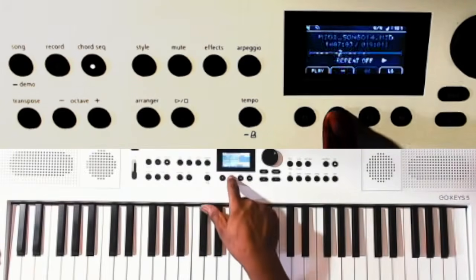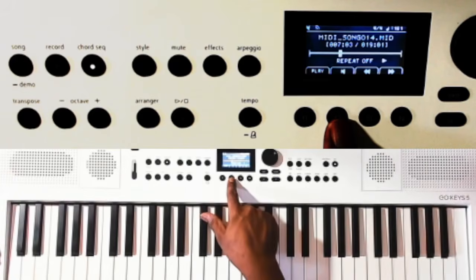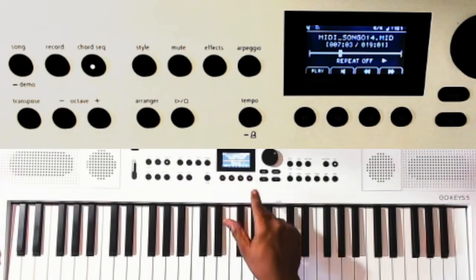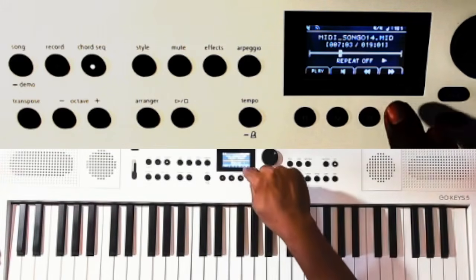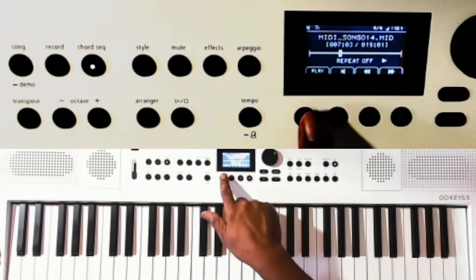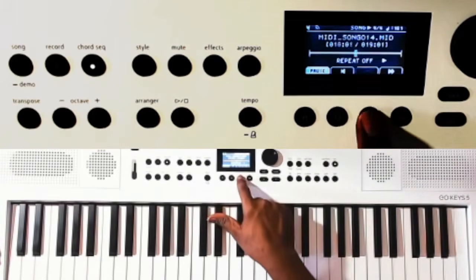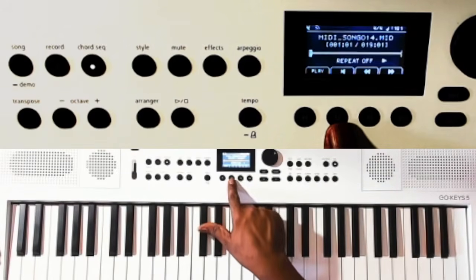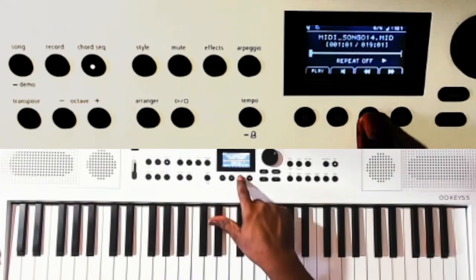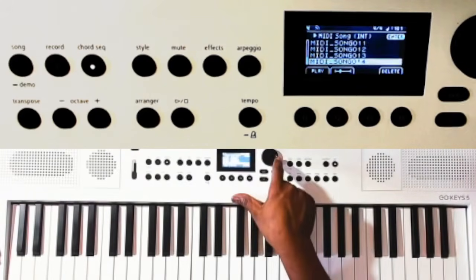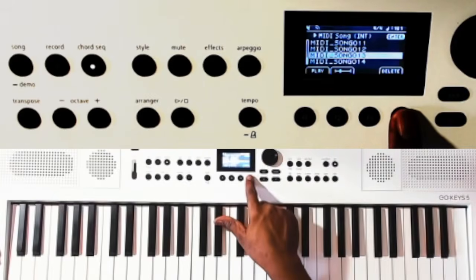We have another icon here, and if you press that, it shows you that you can play, and you could choose to repeat sections of your song. You could choose to go quicker through it on that timeline, or back on the timeline, or all the way to the beginning. So you have that functionality going on. You could also choose to repeat sections of the song. You can also choose to delete.